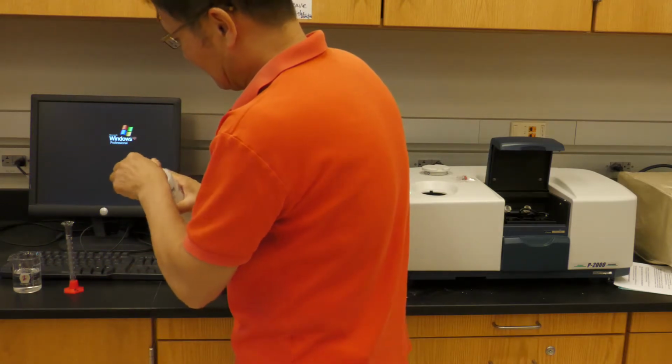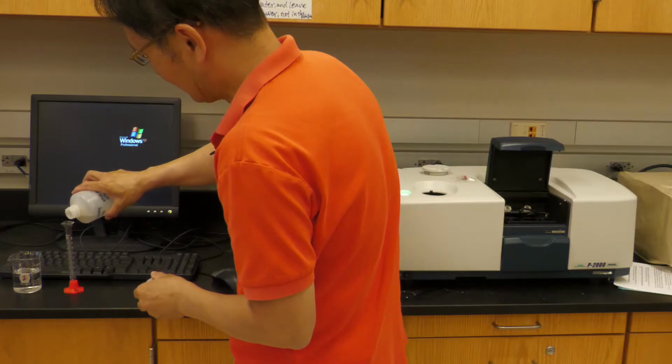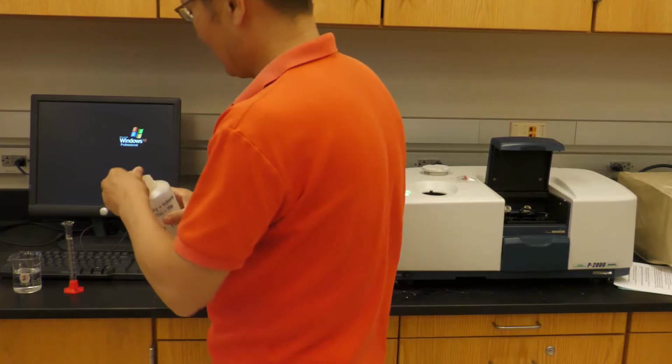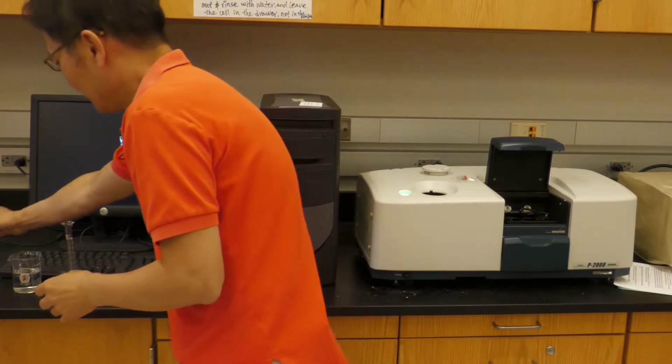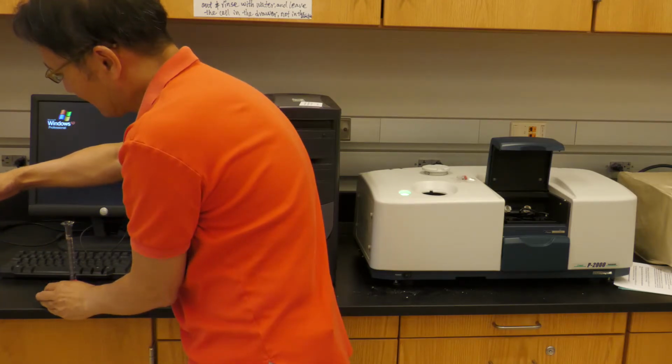So measure this one inside of this graduated cylinder.